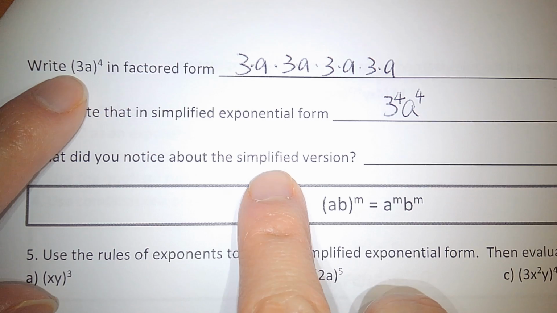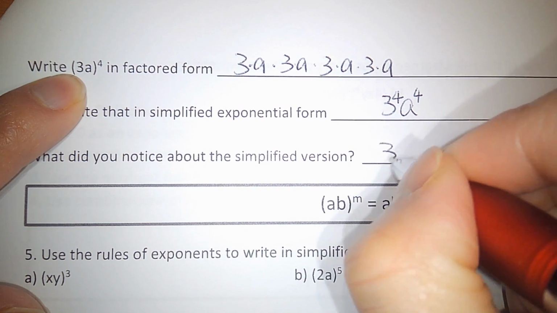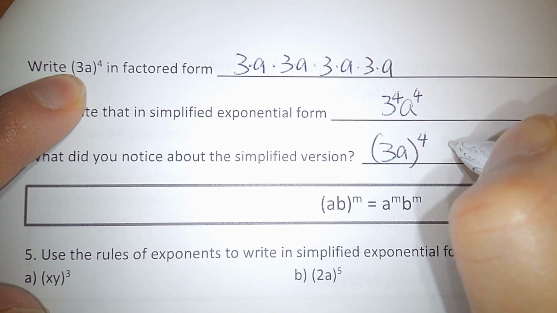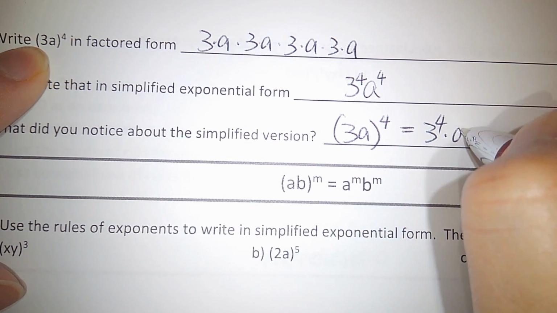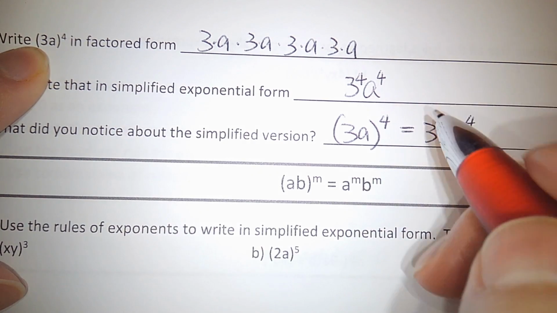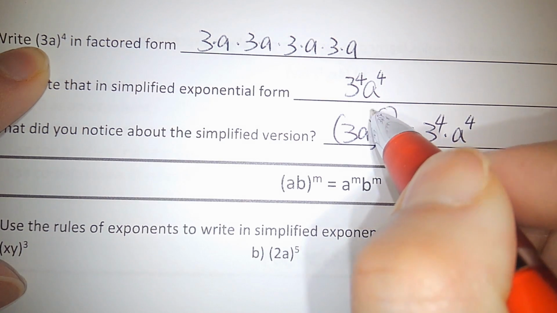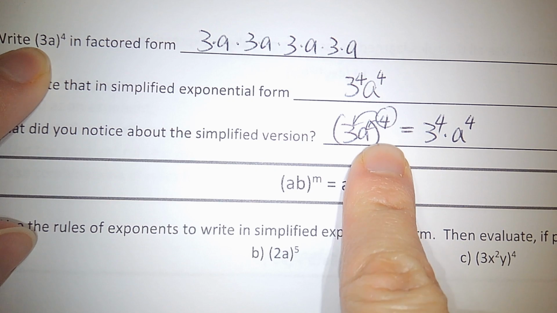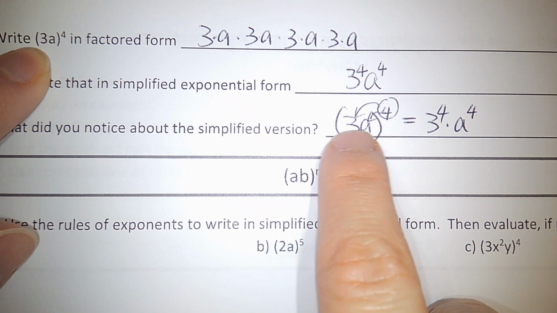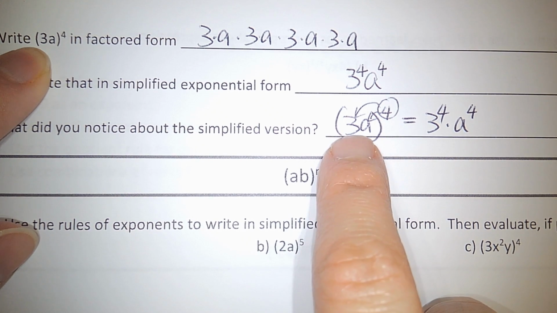Now what conclusion can we get? We should have 3a to the 4th power equals what? 3 to the 4th power times a to the what? 4th power. It looks like we're distributing the power 4 to each of the factors inside of the parentheses. Do you see that?